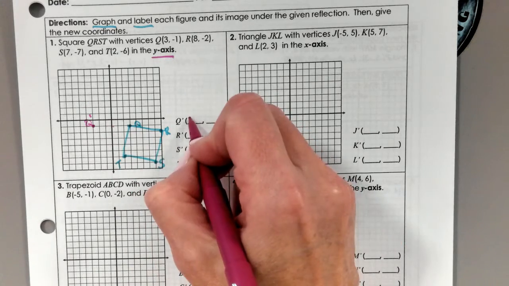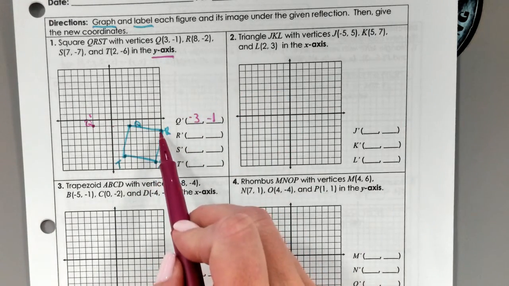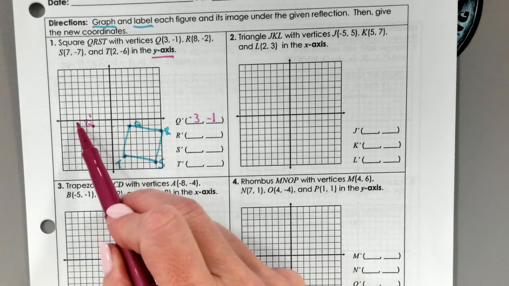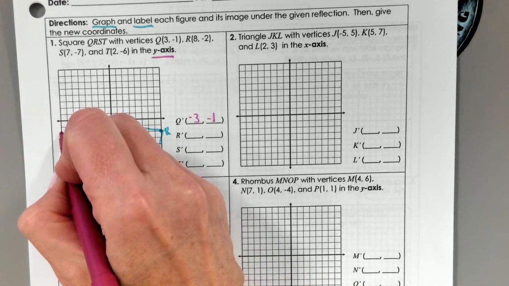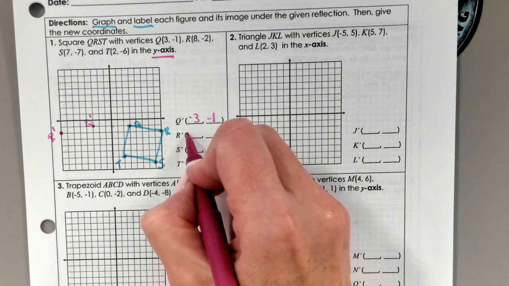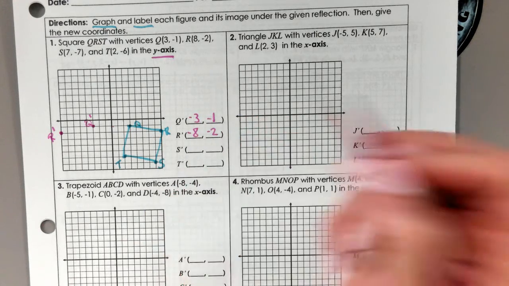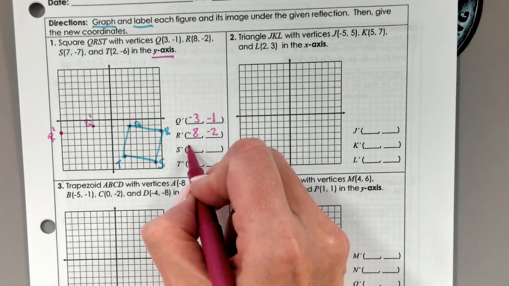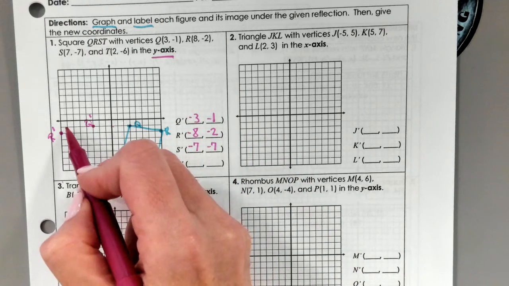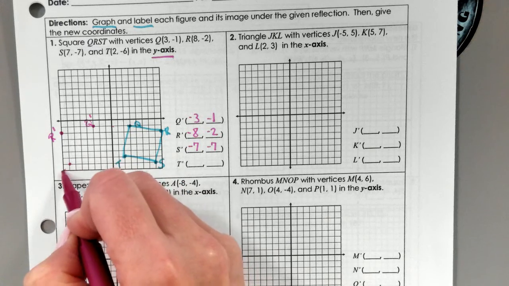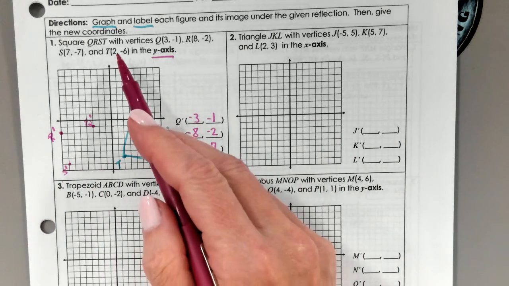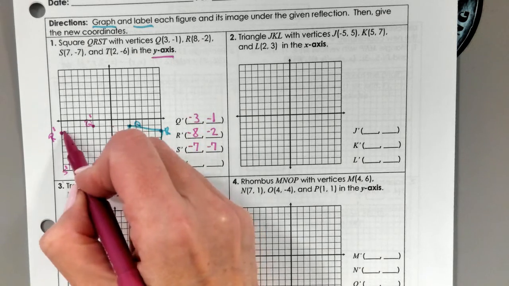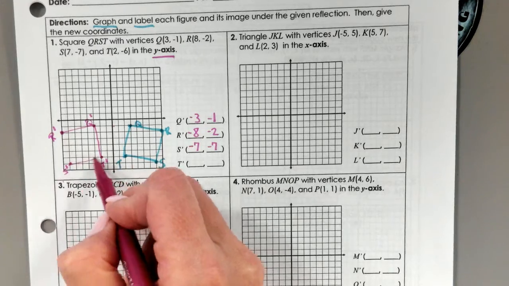So we have -3, -1. All right, R, same thing. R was 8 units over and -2 units down. So now I'm going to be -8 units and 2 units down. We're just flipping it over. Okay. All right, and then S we had at 7, -7. So this S should be at -7, -7. And then T, 2, -6, should be at -2, -6. So we have the same shape, it's just the mirror image.